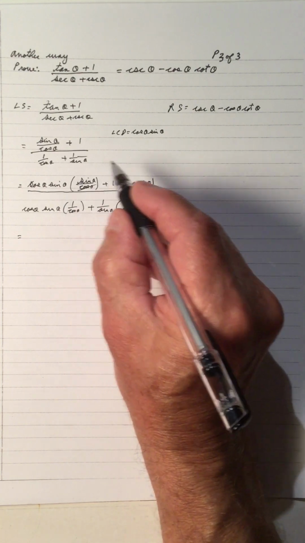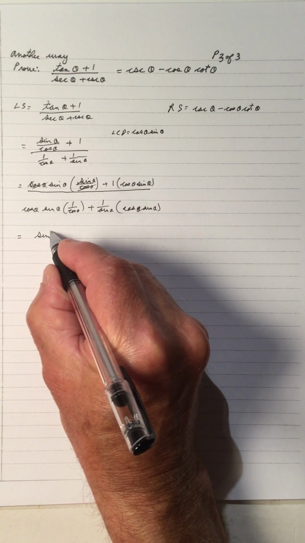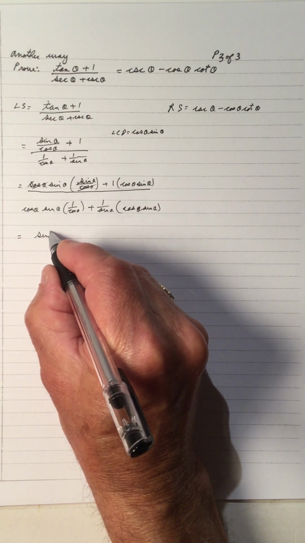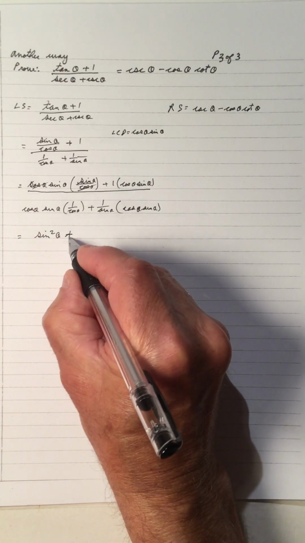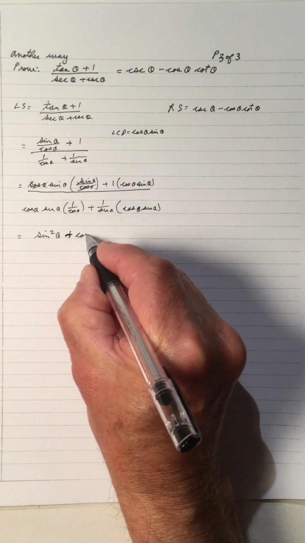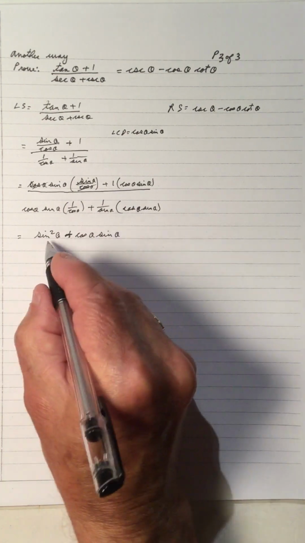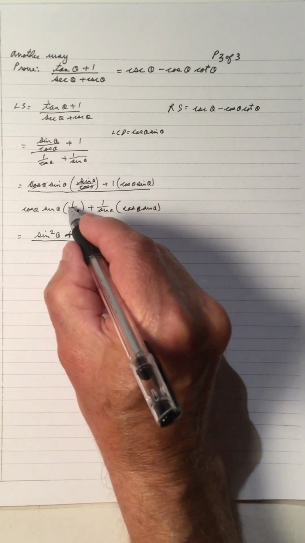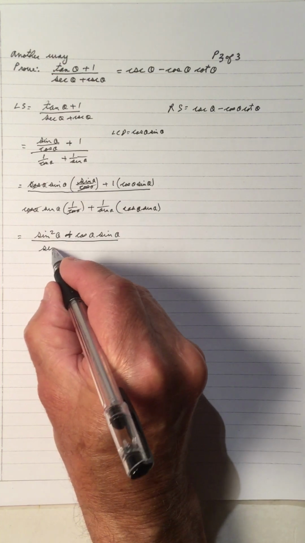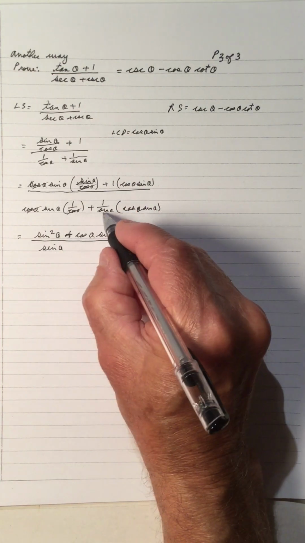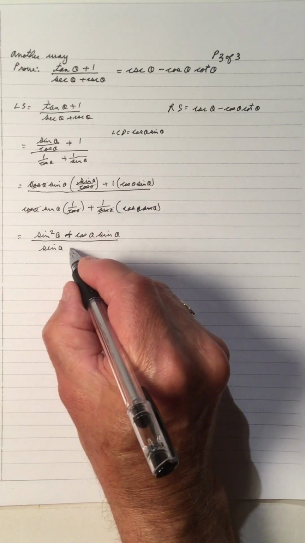So the cos cancel, so I get a sine squared, and this is a plus sign. 1 times cos sine is cos sine. Notice I'm not saying theta. And we do the denominator. The cos cancel, so sine times 1 is sine. And right here, sine cancels, and I get cos.